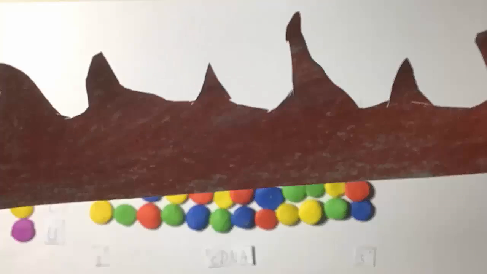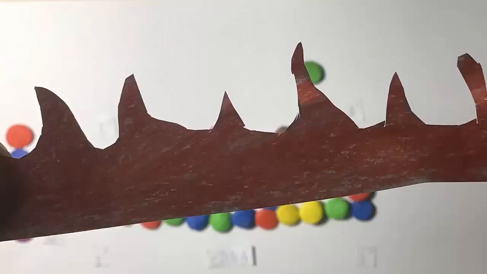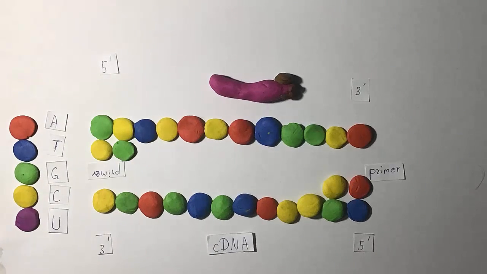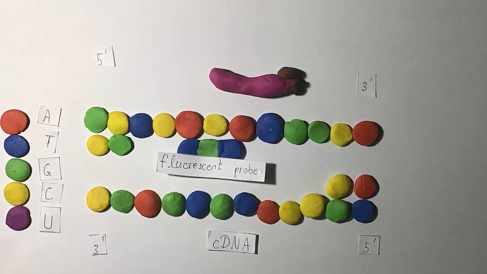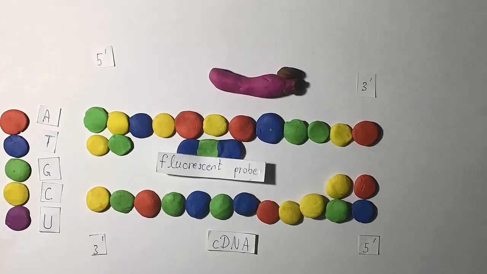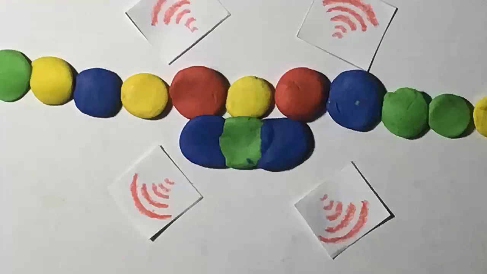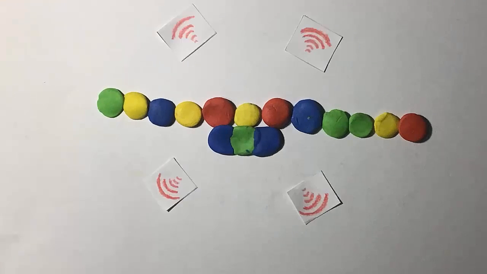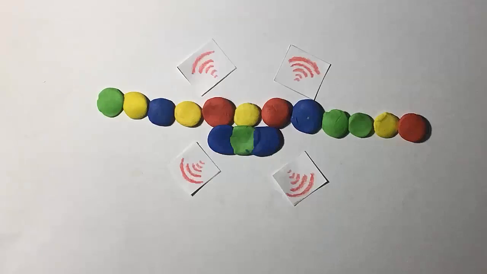In the denaturation step, the temperature is then increased again, which creates two single-stranded DNAs and primers will bind to them. The fluorescent probes are strands of nucleotides that will bind to the DNA strand that has the same orientation as the viral RNA. The binding will result in emission of signal, which is responsible for the detection of the presence of the viral genome.